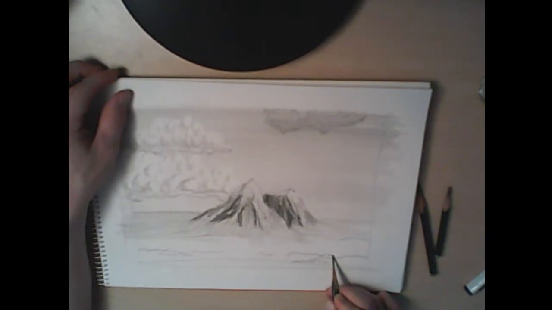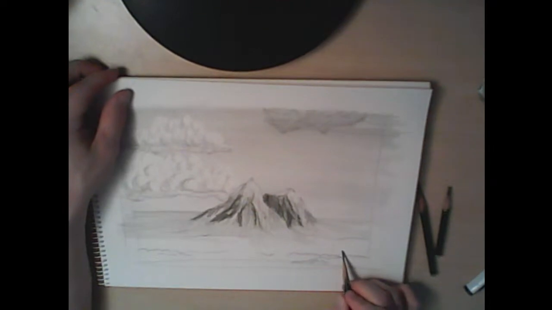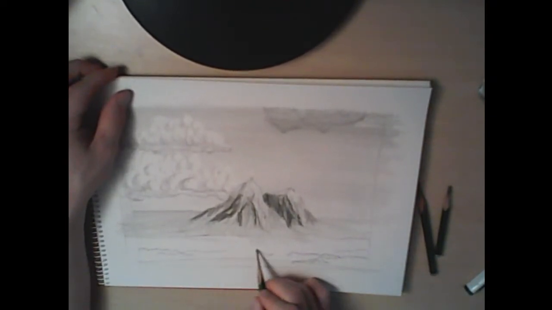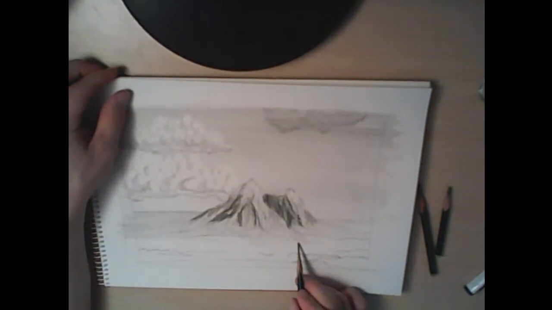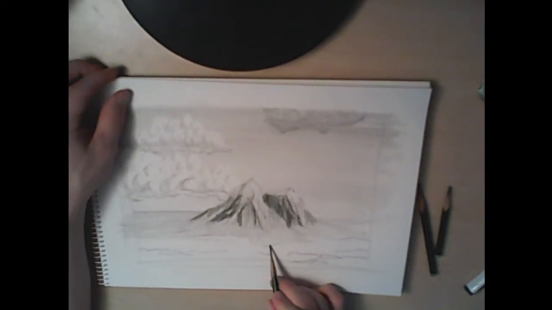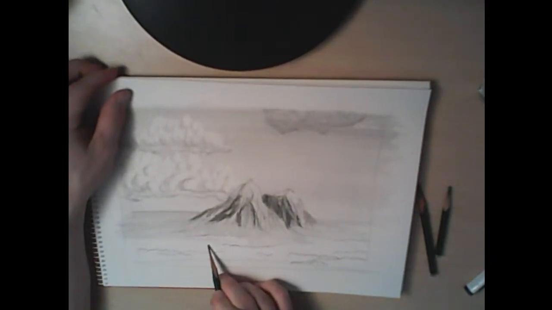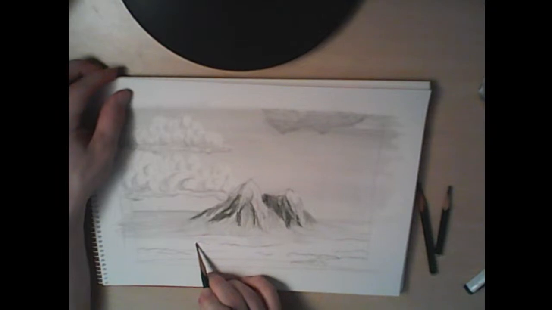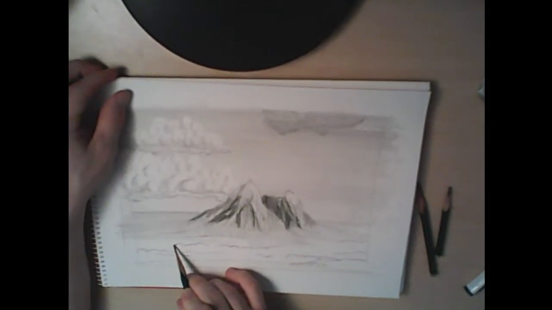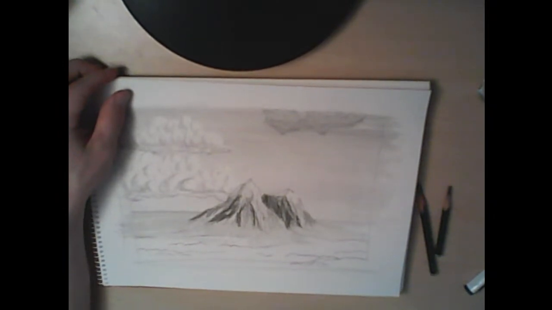Maybe another bifurcation right here. Right there in the background. Maybe some things going down from here like this. Have all sorts of things going on there. One's coming in from the side like there.